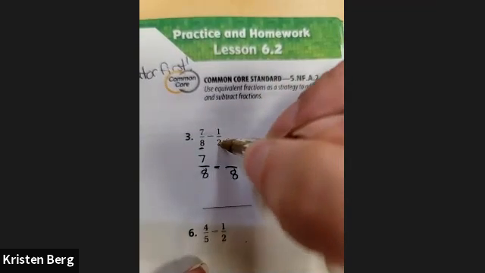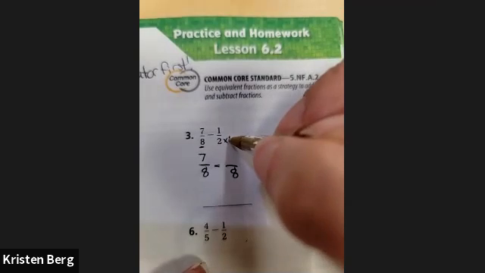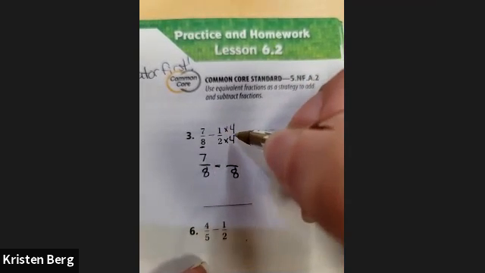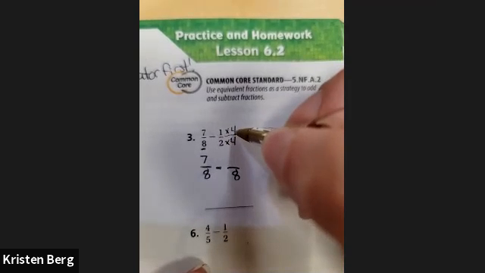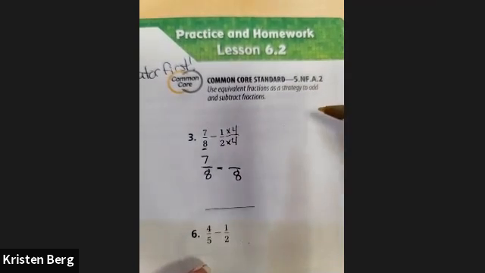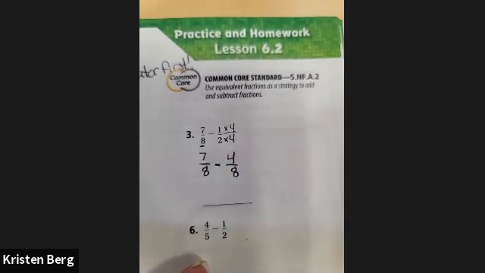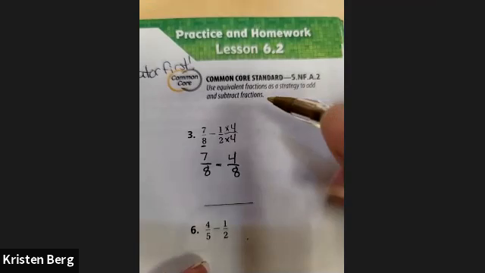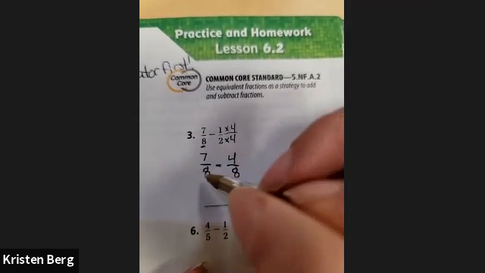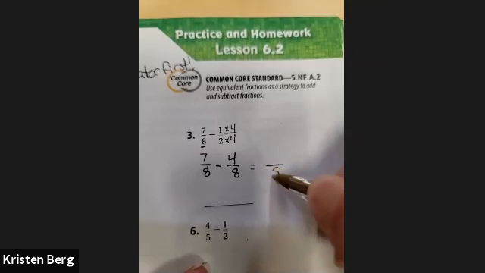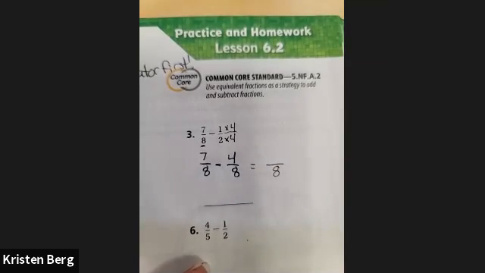Then here, what do I do to a 2 to get it to an 8? I need to times it by 4, so I must do the same to my numerator as well, so that I am still multiplying by 1 whole. So 4 times 1 is 4. So therefore, now that they have the same denominator, now I can subtract, and that's still going to give me out of 8 slices.